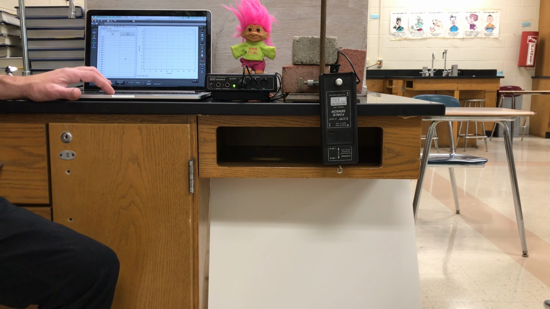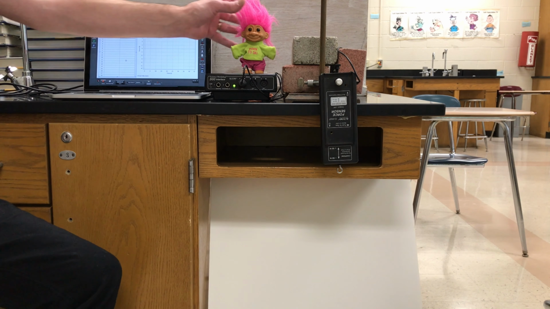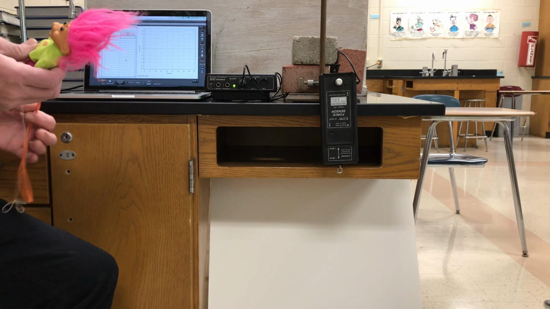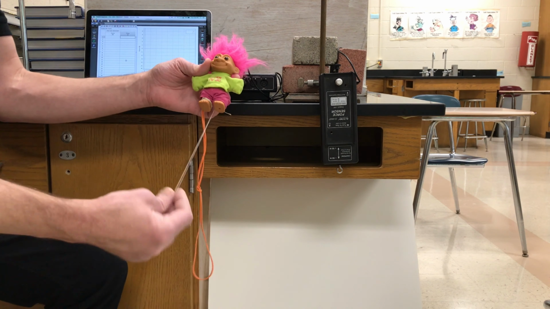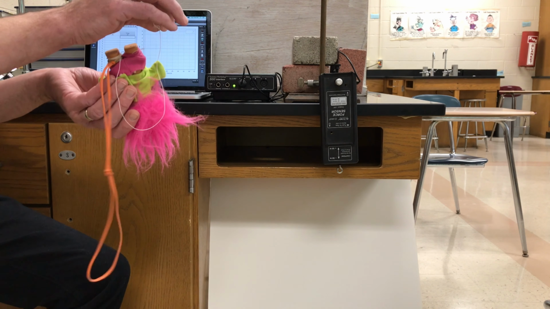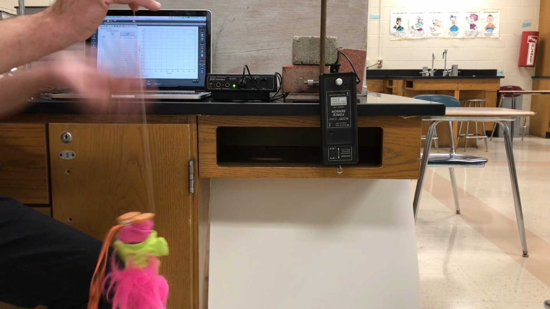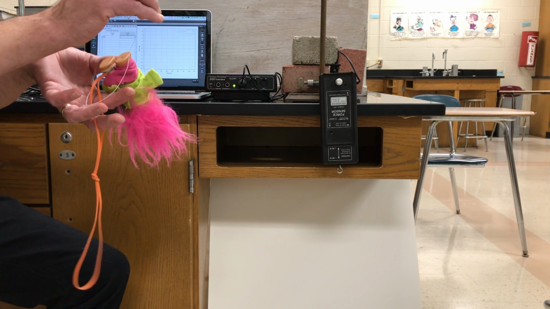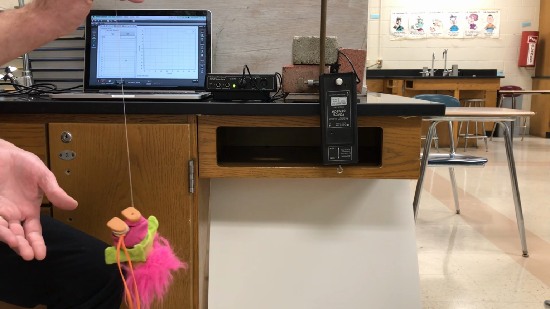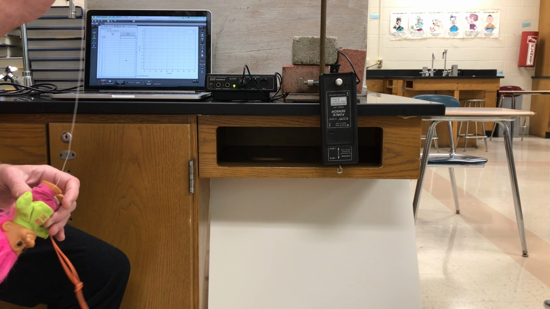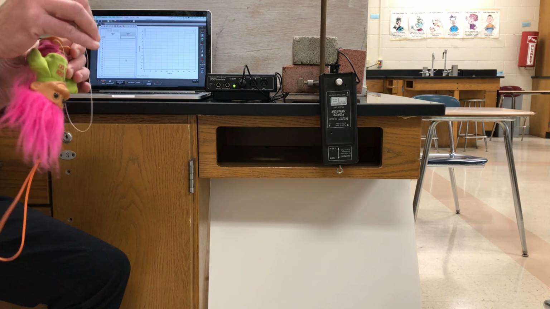So what we're going to do with this is I'm going to take the troll, and I'm going to connect the troll to the force sensor with a string, but I'm going to do that so the troll's upside down, and then I'm going to release the troll to fall and pull and then stop, almost like kind of a safety cord if the troll were falling to its doom, and the cord will stop it. So we're going to do that. We're going to see what happens with that data. And that's going to speak to impulse and momentum, right?